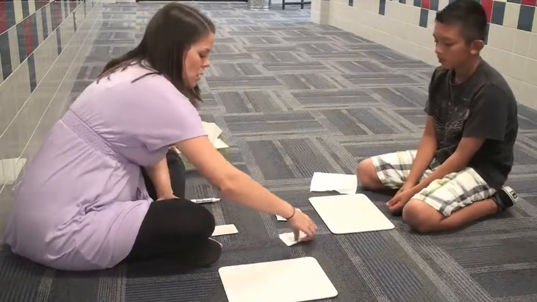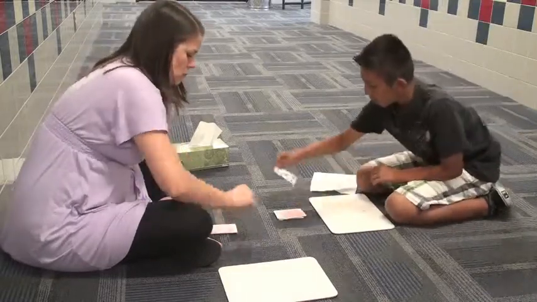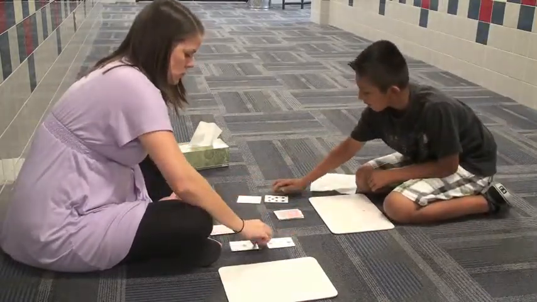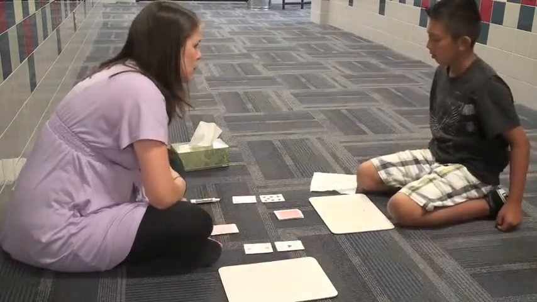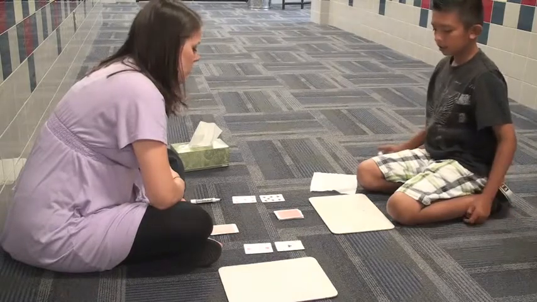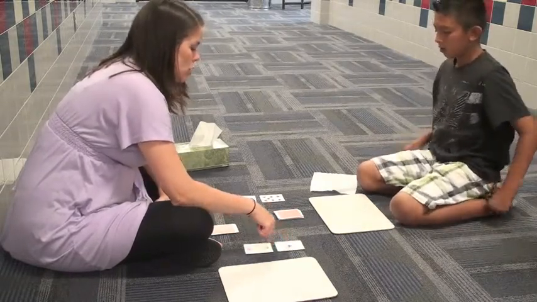All right, so I'm going to take all the cards. I won that round. Let's put them on the bottom. Let's play again. What's your fraction this time? 5/7. 5/7. Great job. And mine is half. Remember, ace counts as 1, so I have 1/2, which is half.